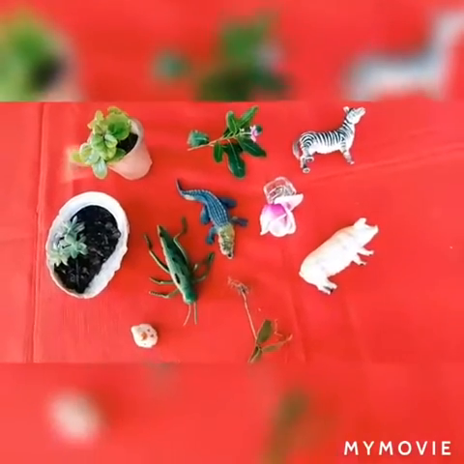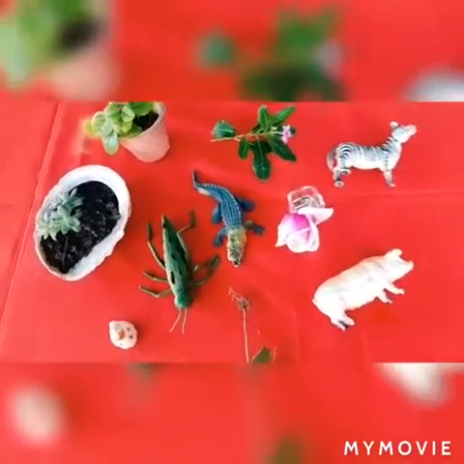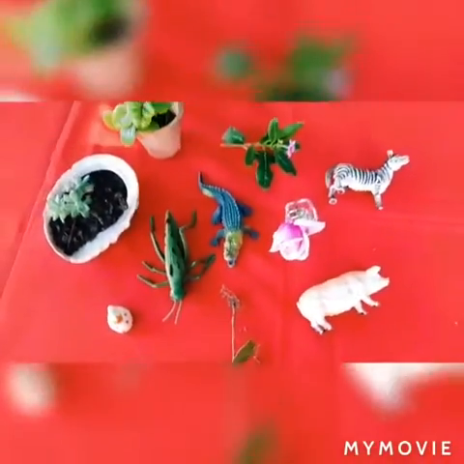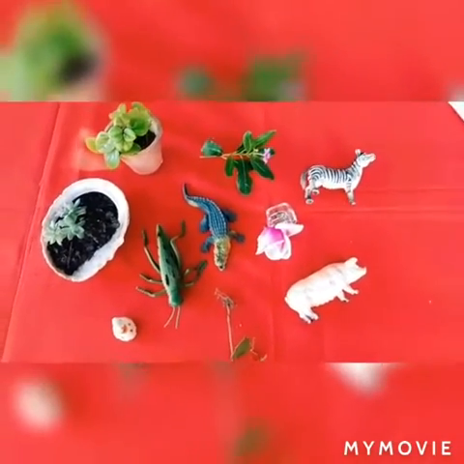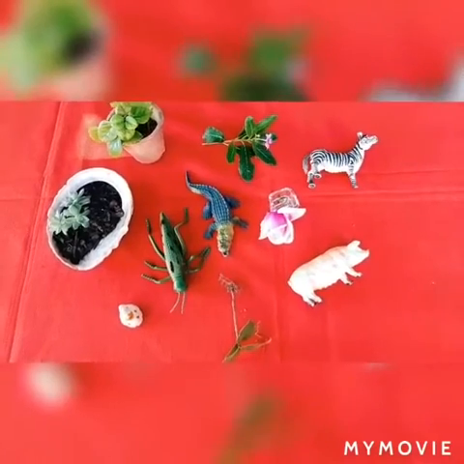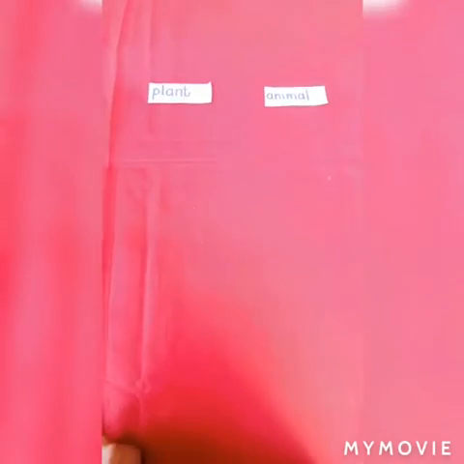Okay, look at all these exciting things that I have on my table. Would you like to sort them into what is plants and what is animals? Let's begin. Okay, so on my table I've put two labels, a plant and animal. Now let's sort our objects.